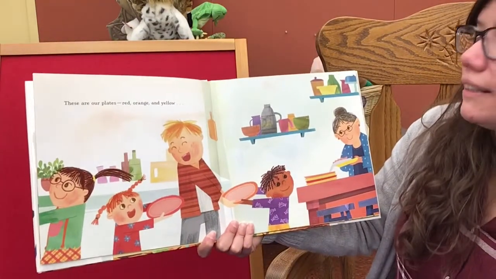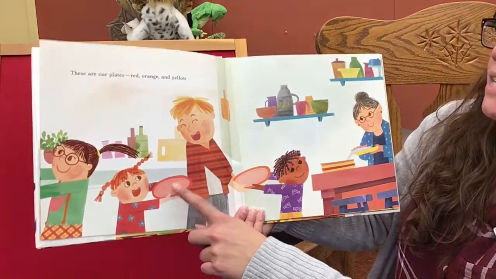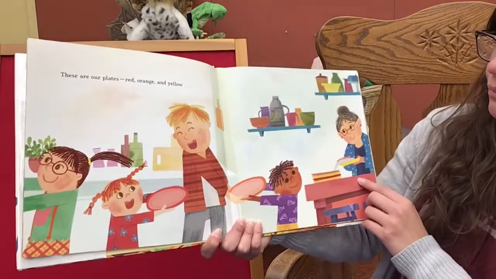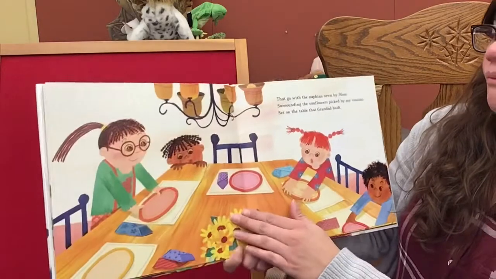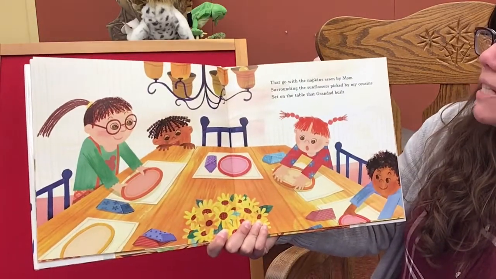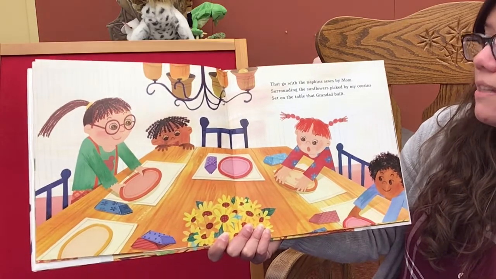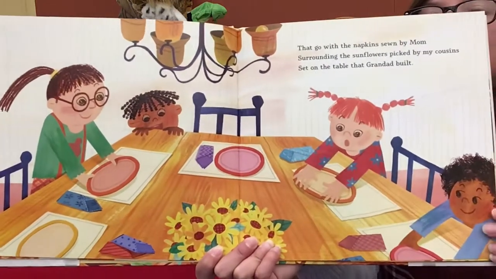These are our plates, red, orange, and yellow, that go with the napkins sewn by Mom, surrounding the sunflowers picked by my cousins, set on the table that Granddad built.